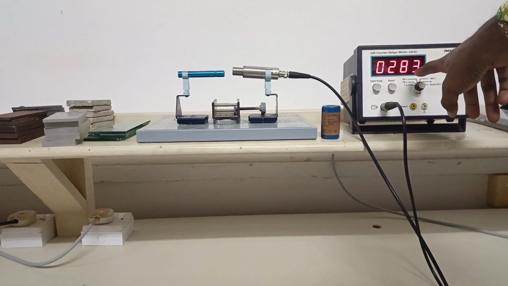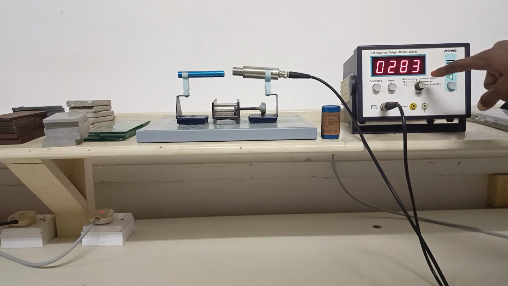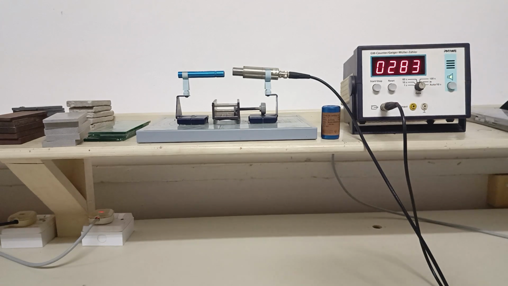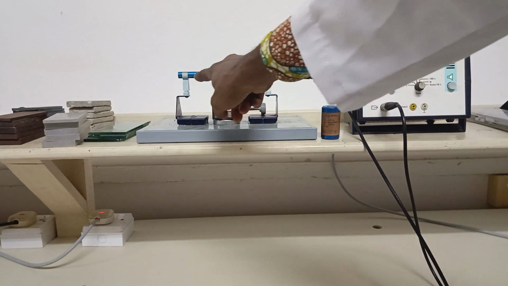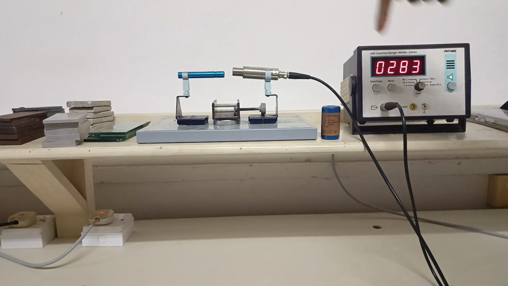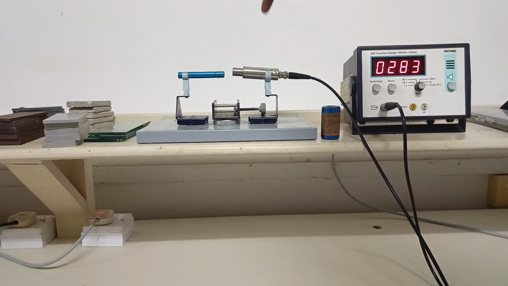So that is the value for I naught. That is the radiation we get when there is no absorber between the probe and the isotope source. Now we can construct our table, right?